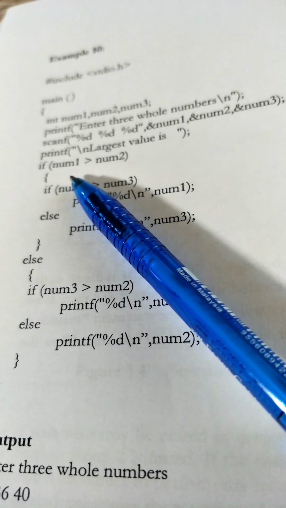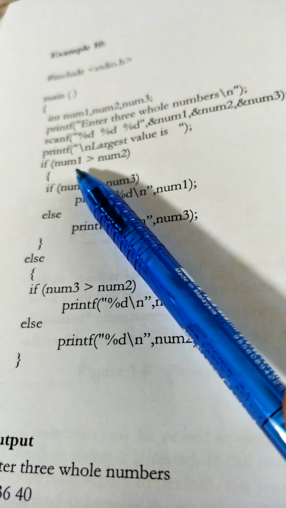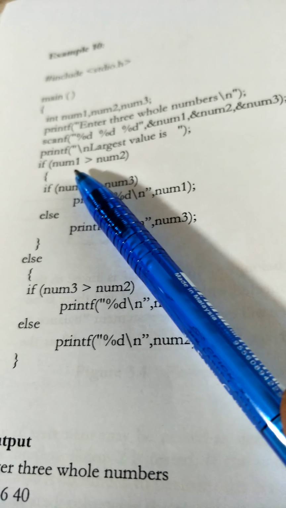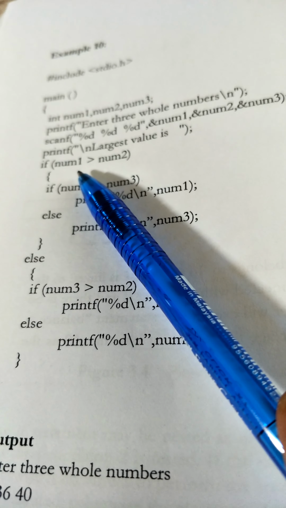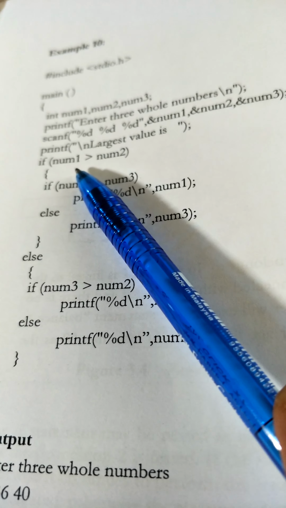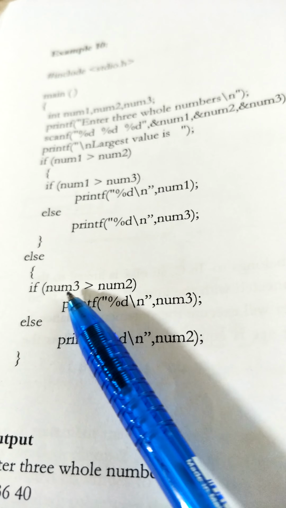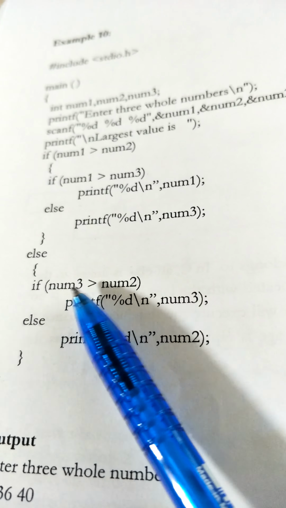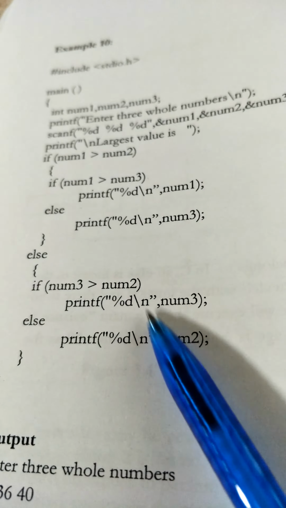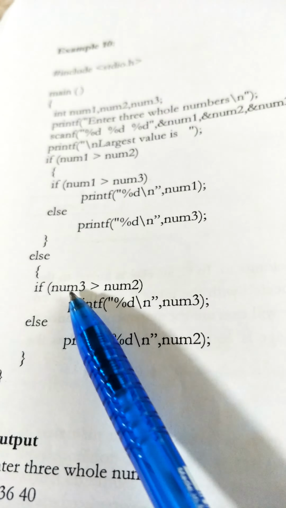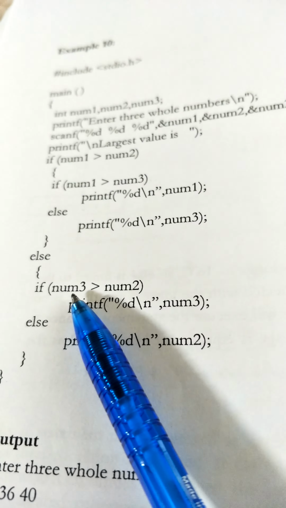If the first condition is not true, which is num1 less than num2, which means num2 is bigger than num1, then what we need to do is check with num3. If num3 is bigger than num2, remember that num2 is bigger than num1, so num2 is bigger, but num3 is bigger than num2, which means the maximum is num3.